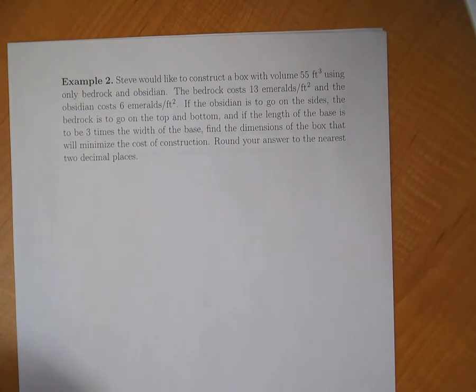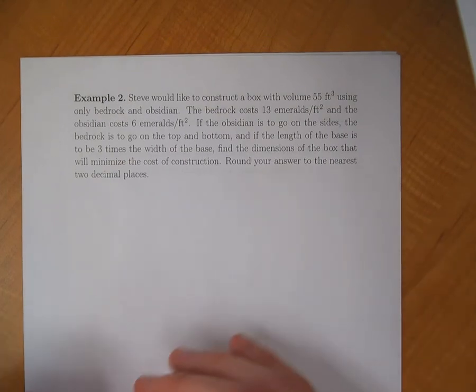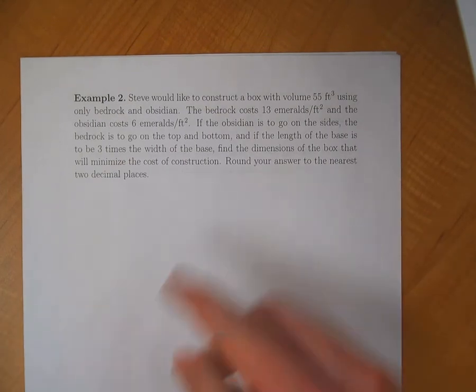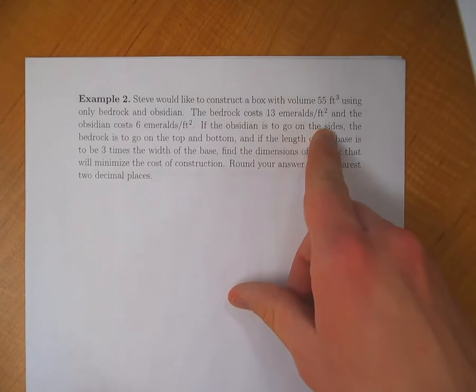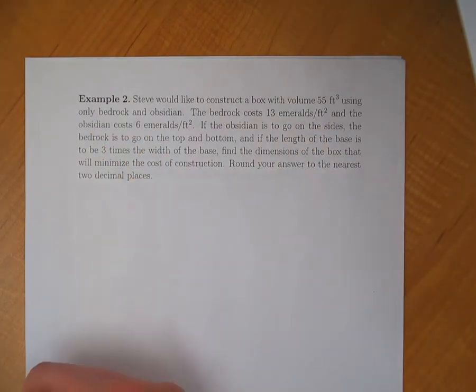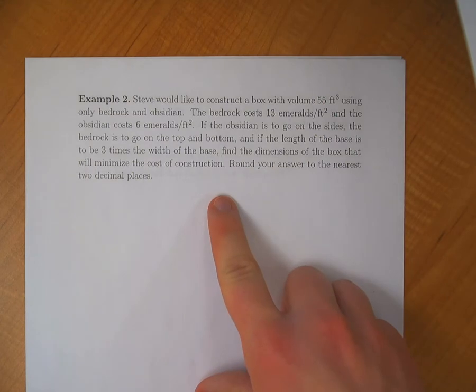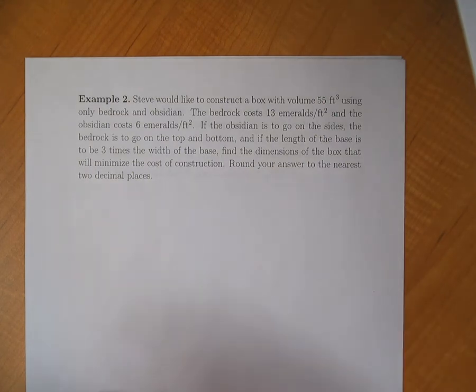So the premise is that Steve would like to construct a box with volume 55 cubic feet using only bedrock and obsidian. So the bedrock costs 13 emeralds per square foot, and the obsidian costs 6 emeralds per square foot. If the obsidian goes on the sides and the bedrock on the top and bottom, and if the length of the base is to be 3 times the width of the base, find the dimensions of the box that will minimize the cost of construction. And then round to 2 decimal places.